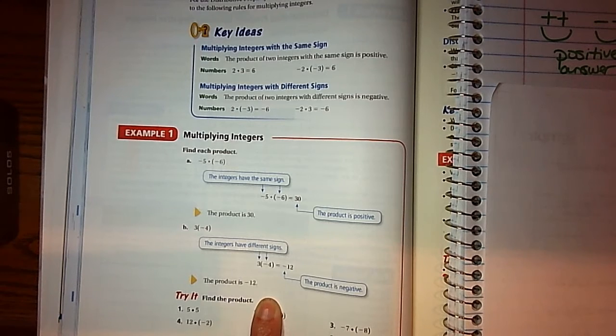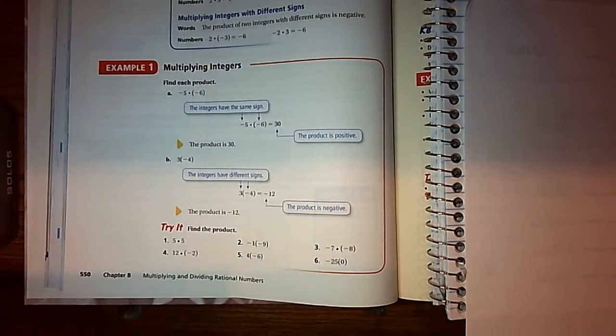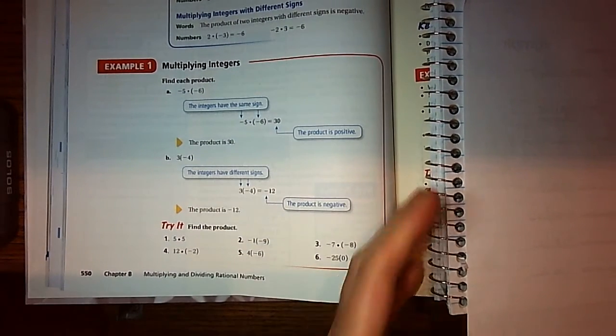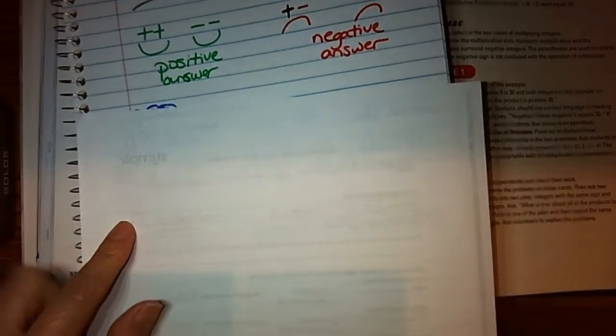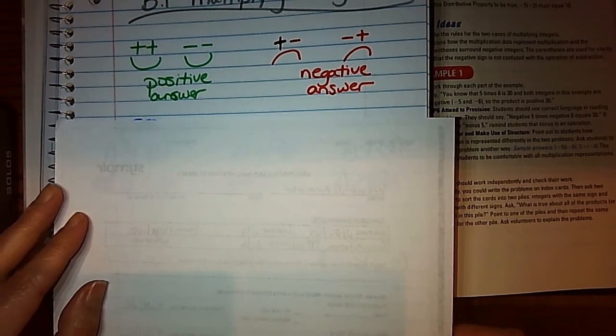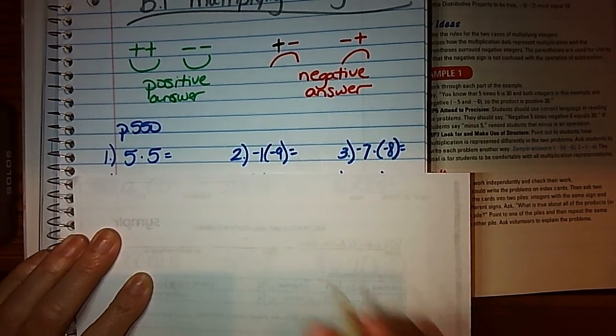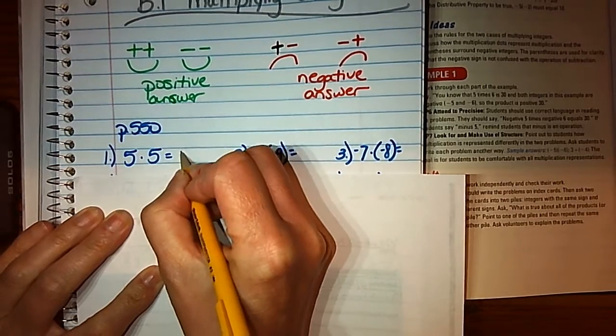Again, you can pause and look at what they're doing. It kind of walks you through everything. And I'm just going to do these 6 problems at the bottom with you. So I'm going to follow my smiley face, sad face rules and just get started. So just 5 times 5, just like 3rd grade work, that's just going to be 25.